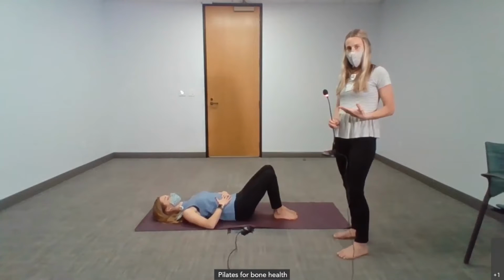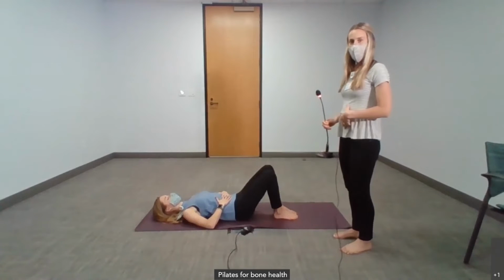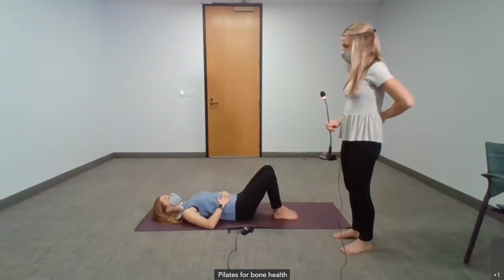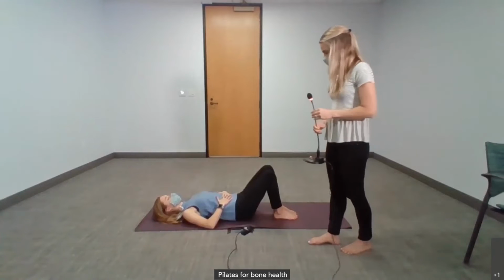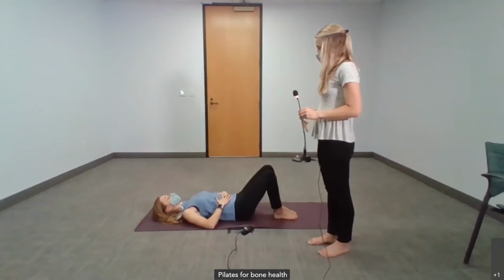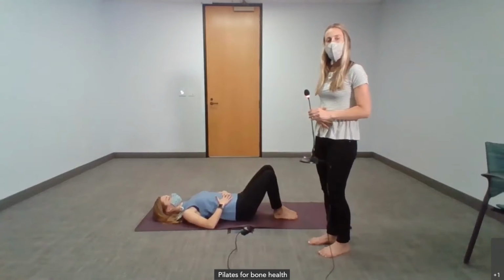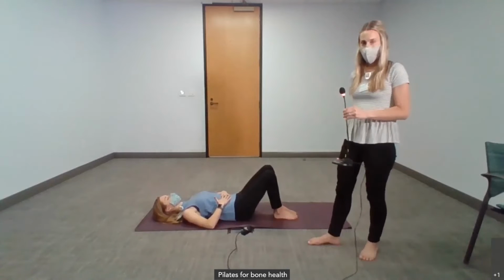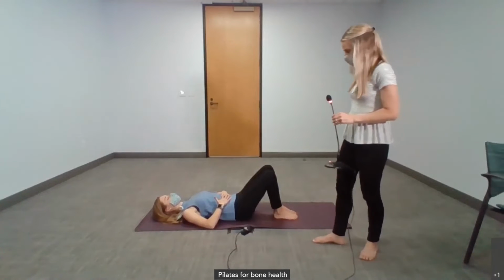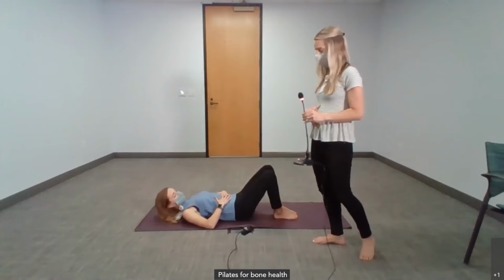So maybe repeat a couple of cycles of that so that you can really activate those muscles that we're going to use throughout the duration of these exercises. So now go ahead and hold that position, that low back slightly pressed down into the mat. Abdominal muscles are nice and tight.